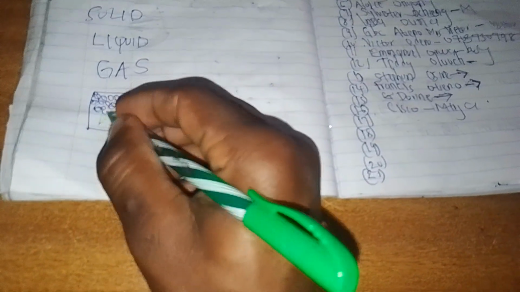The solid particles, are we together? If you check here, the solid particles are closely packed in the solid state. In the solid state, they are so much closely packed. Are we together? Yes. So then, these are particles.